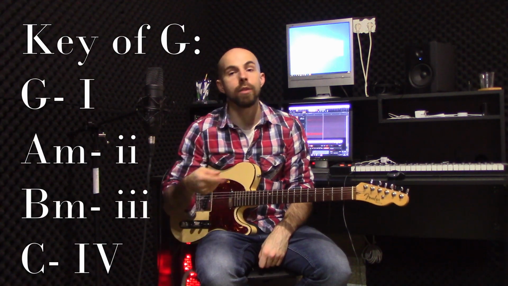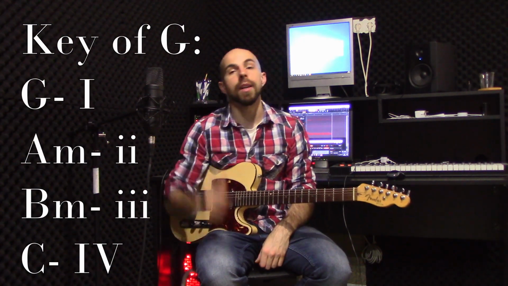So for example, if an A minor just comes out of nowhere and doesn't make any sense, you can look at it and say, okay, well this doesn't make any sense in the key that I'm in, but it is the 2 of G, so I can play notes from G major on top of that A minor, and it will sound pretty darn good, and we call that playing an A Dorian.